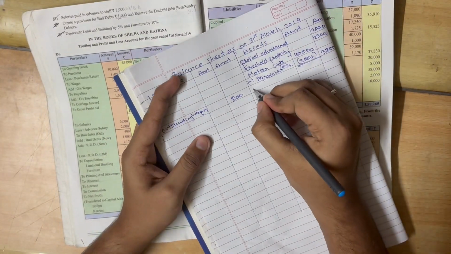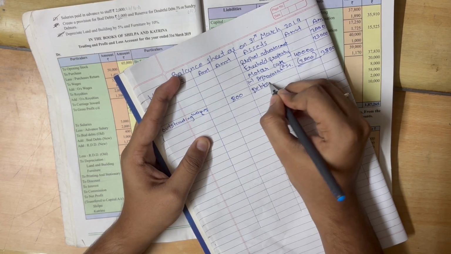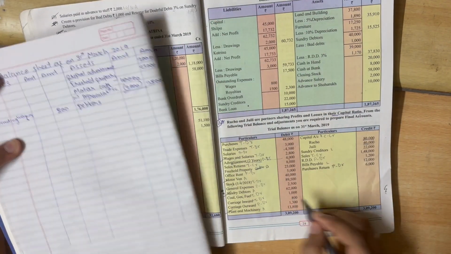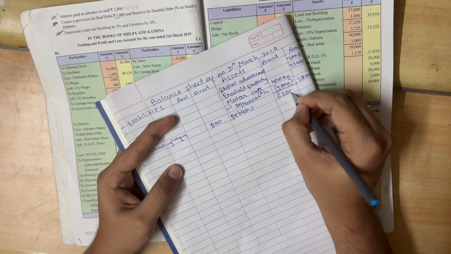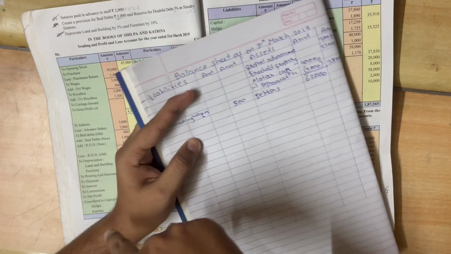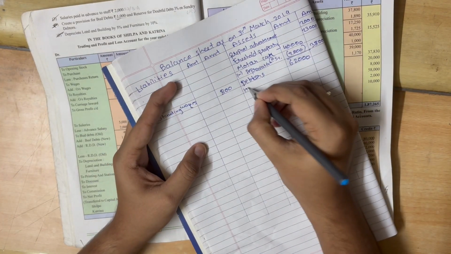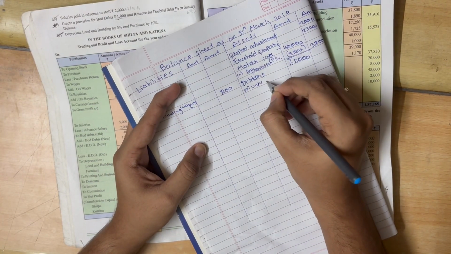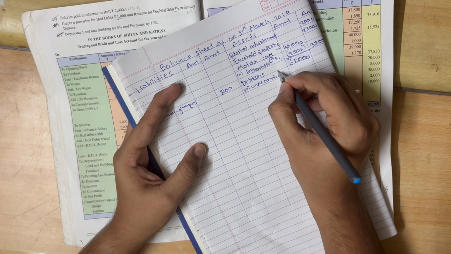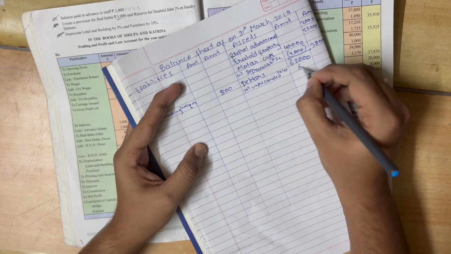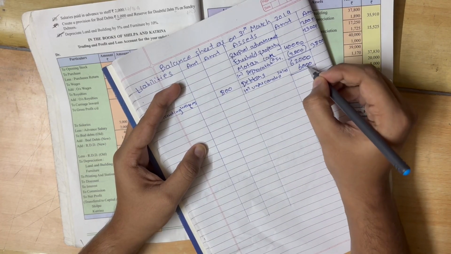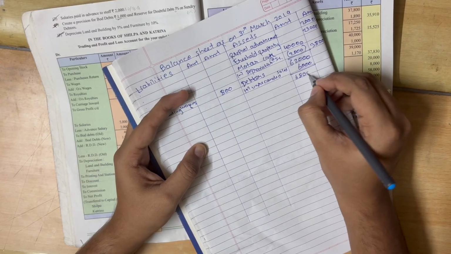Next, sundry debtors. Okay, here comes the debtors. So debtors always come in this side. So debtors is 62,000. As I told, in the sales one, we have to add the unrecorded sales first. So unrecorded sales, which was 6,000, so 62,000 plus 6,000, the answer is 68,000.